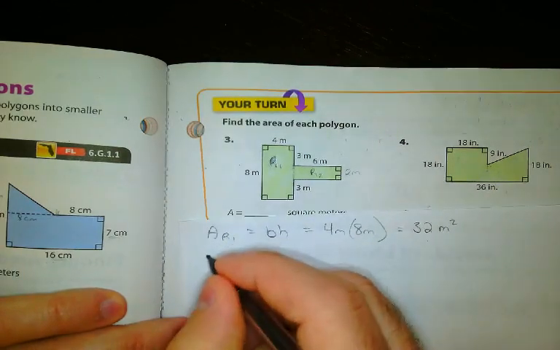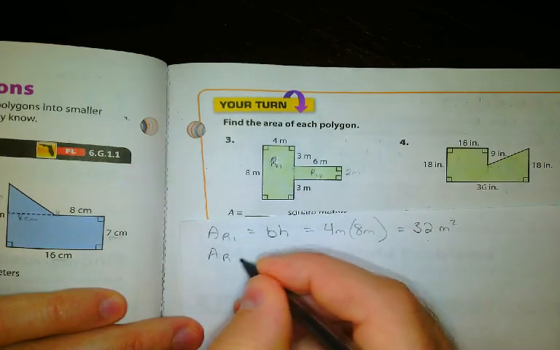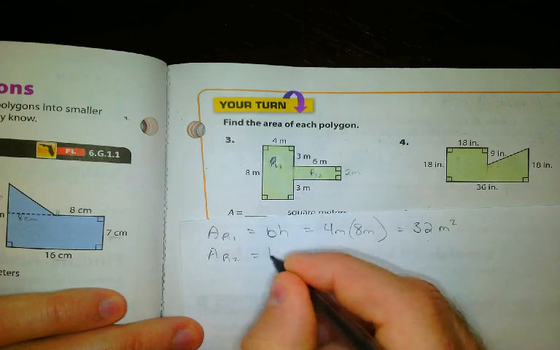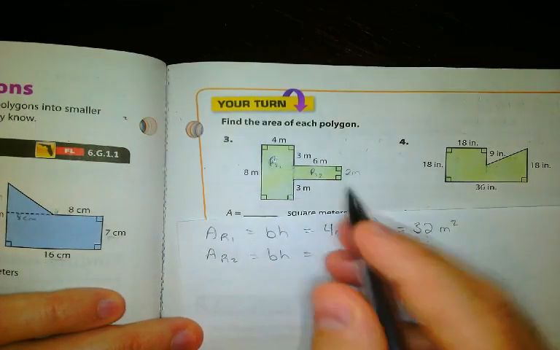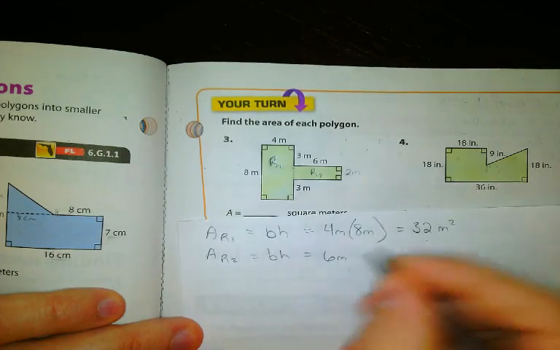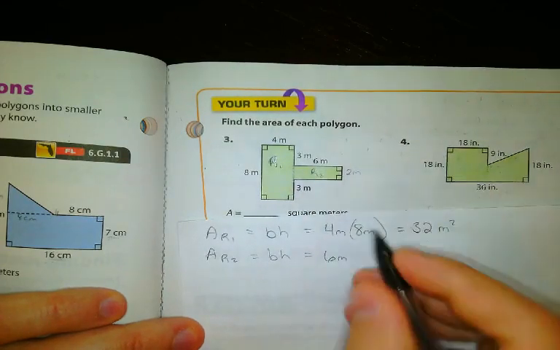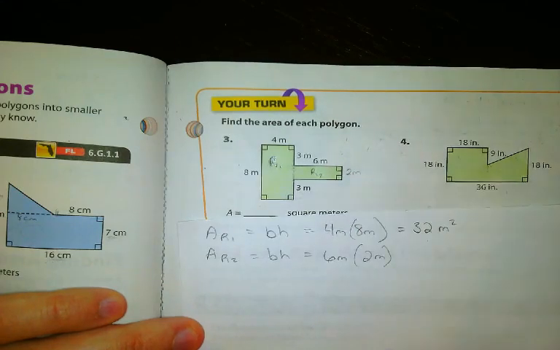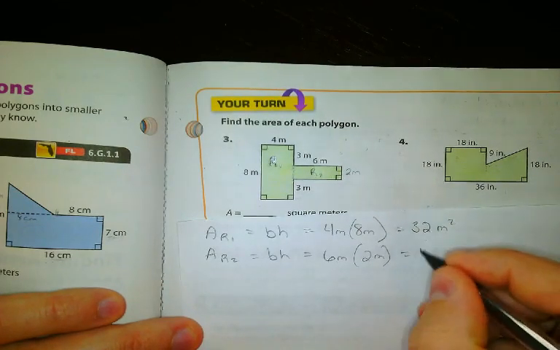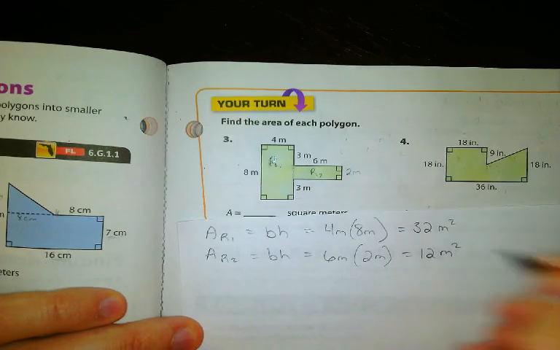How about area of rectangle 2? Still base times height, nothing changing there. But now we have a base of 6 meters, we see right here. And we have a height of 2 meters, this part right here. So 6 times 2, we have 12 square meters.